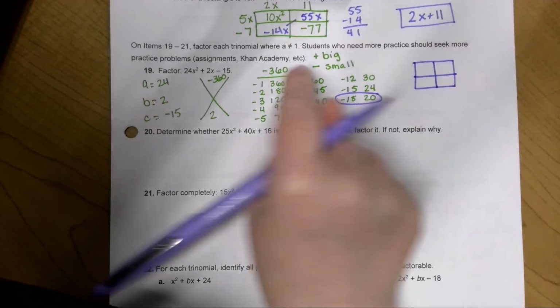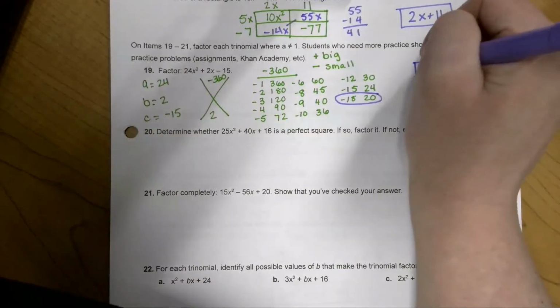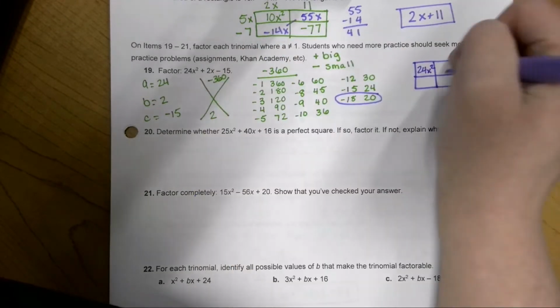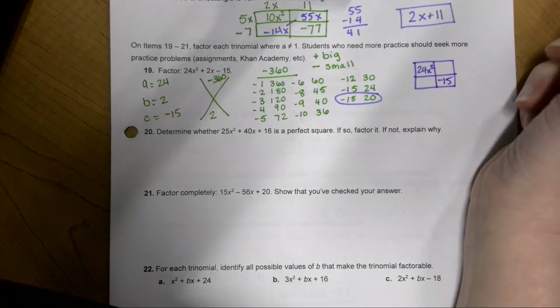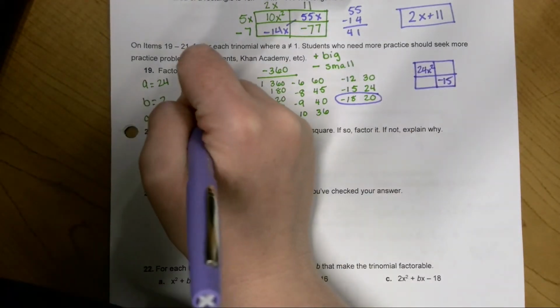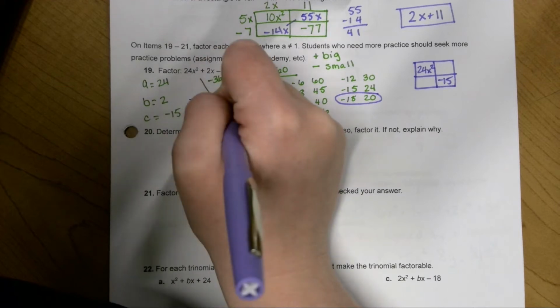Okay, I'm going to put in our first term, 24x squared. My last term, negative 15. And then my two factors I found over here, negative 18x and 20x.